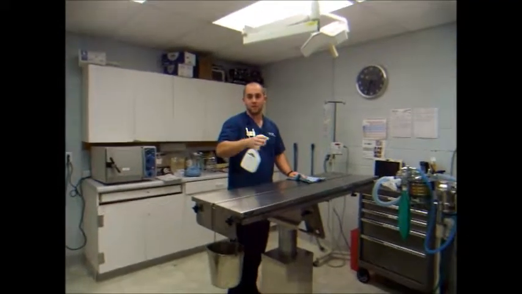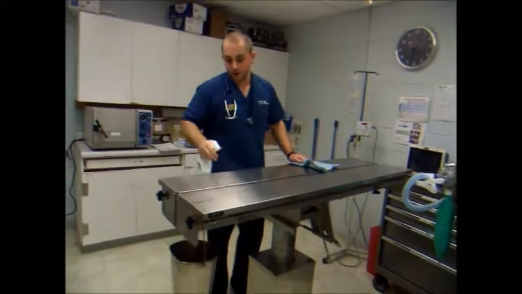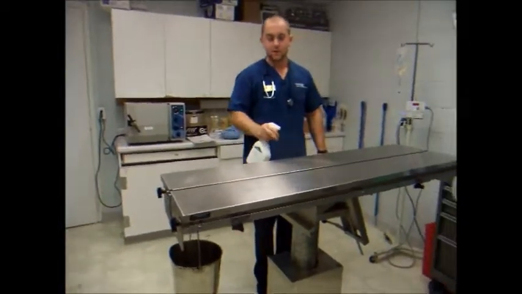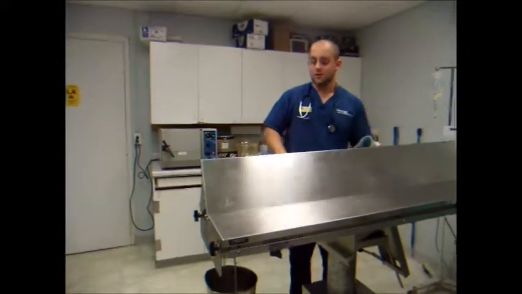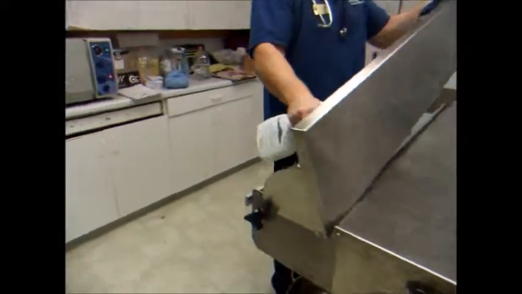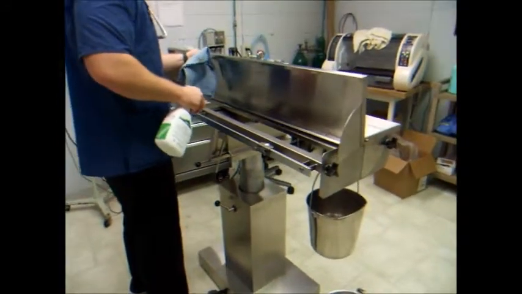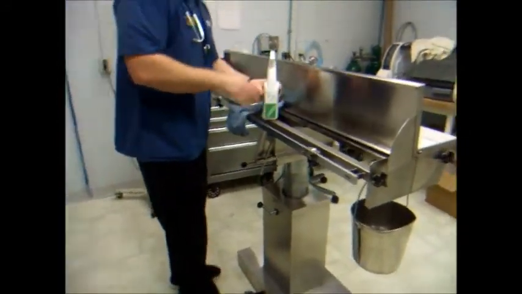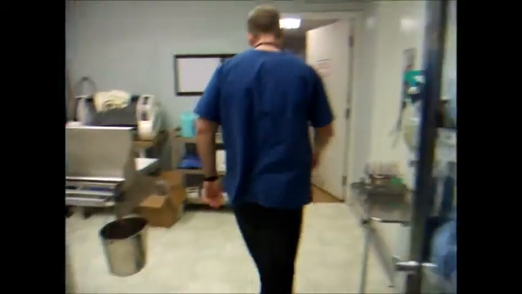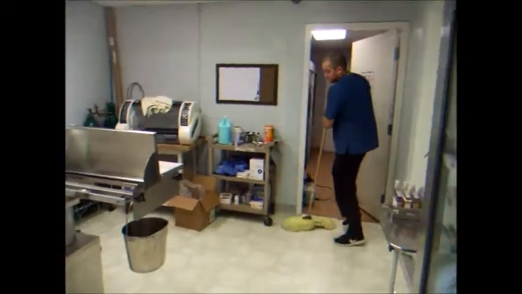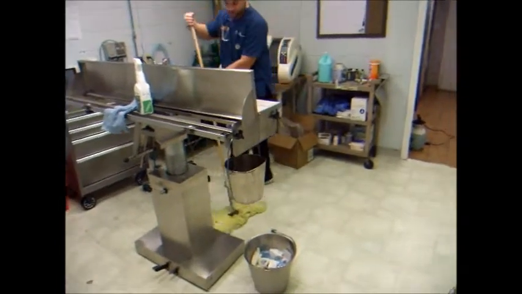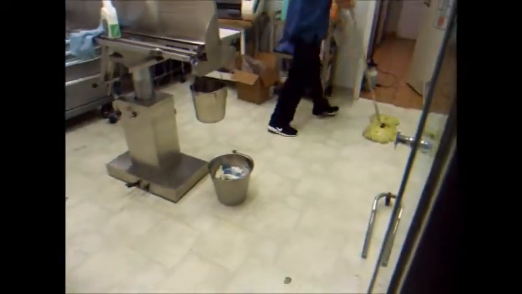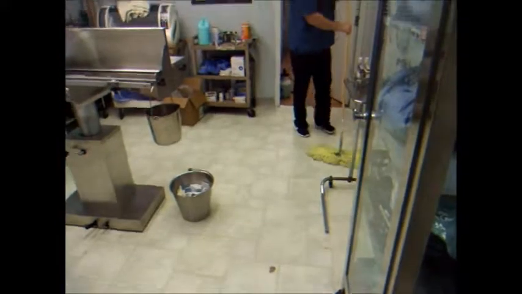Properly show you how to clean the surgical area / room. So I'm going to go ahead and spray down our surgical table with our disinfectant and spray underneath. And we're going to let that sit for a little bit while we sweep the floor. Then after we sweep the floor, spray the floor with our disinfectant, and we'll let that sit for just a good 5-10 minutes, and then we will mop.